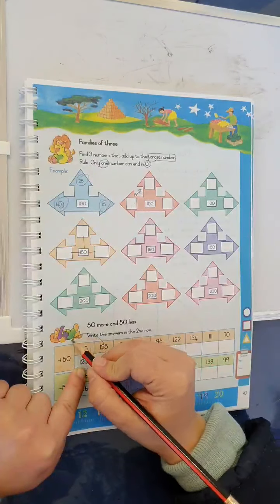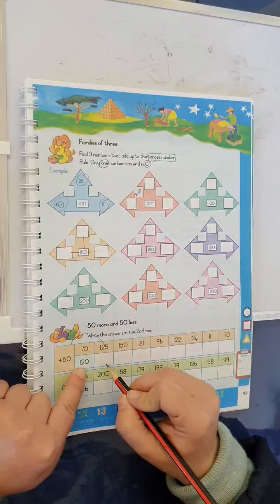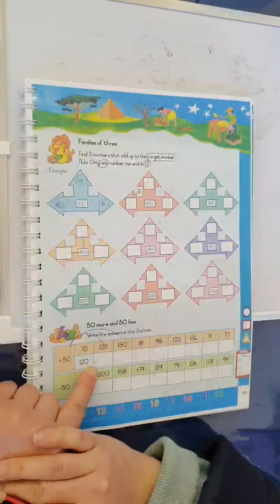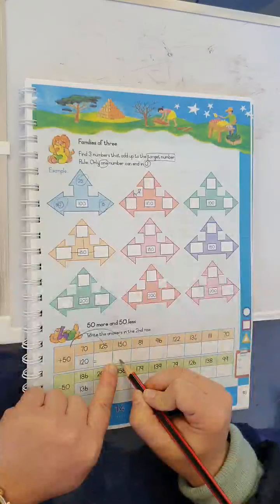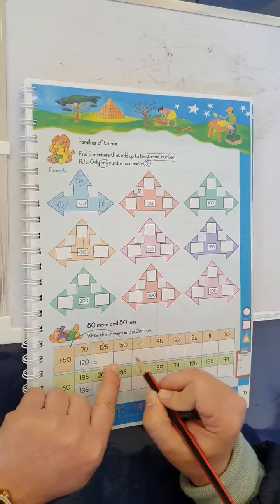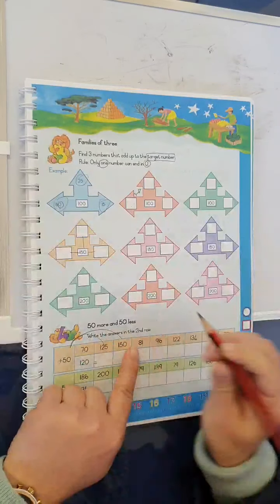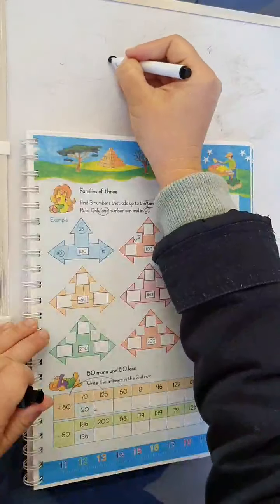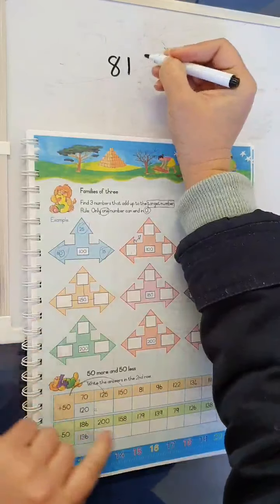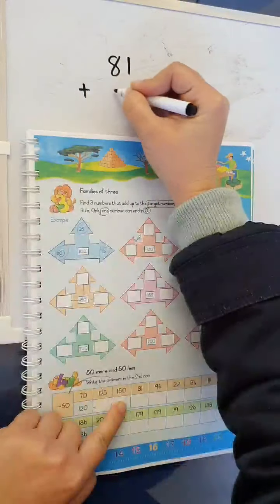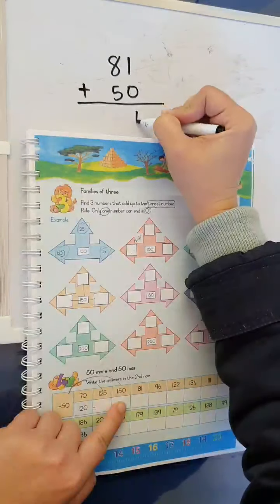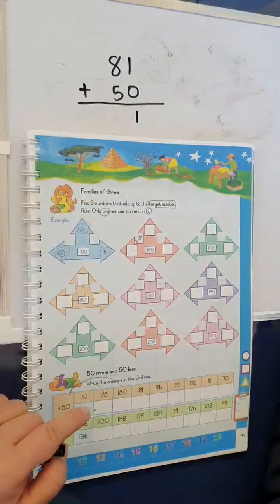This number plus 50 will give you that number. 150 plus 50 will give you an answer. Okay. 81 plus 50. So you're more than welcome again to use the top and bottom method. 81 plus 50. And then you can easily work it out like that.